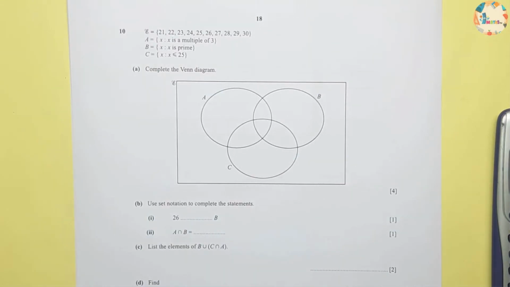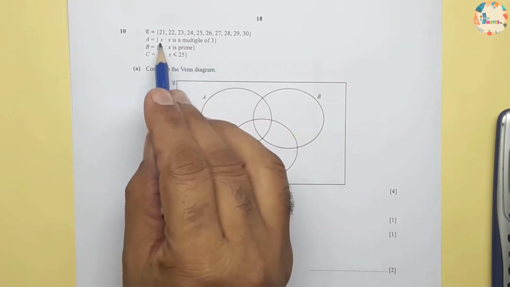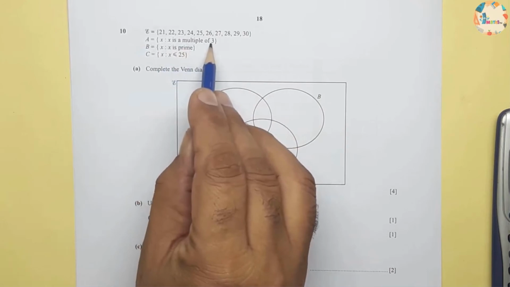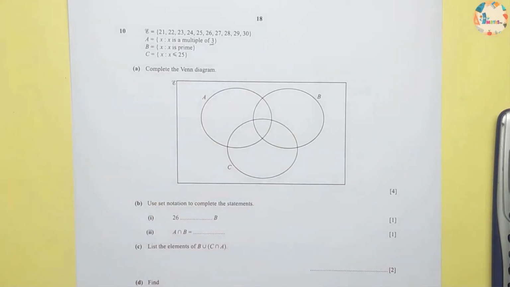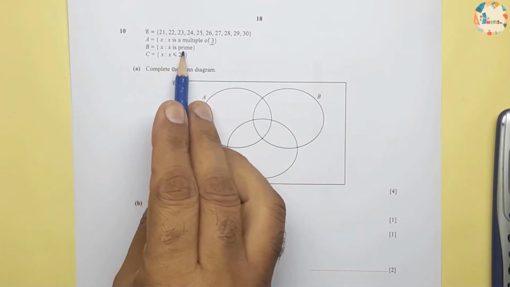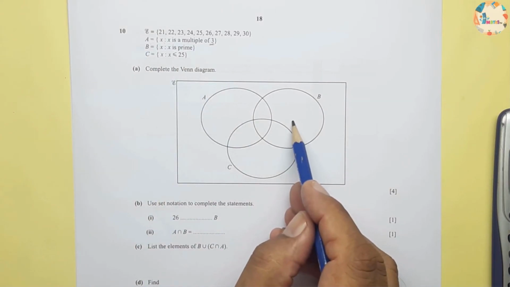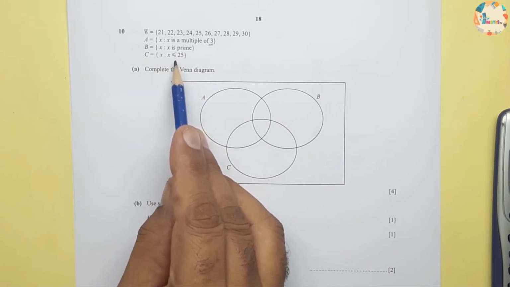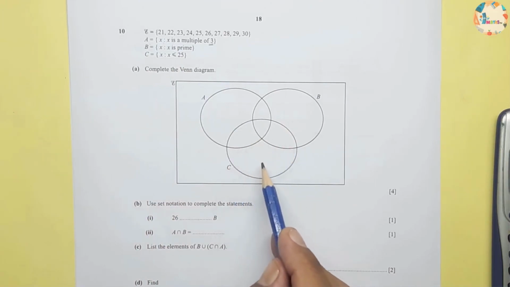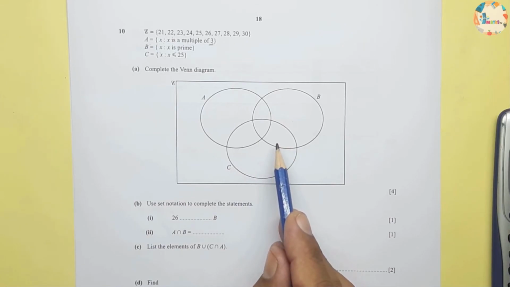Now this is the Venn diagram, question number 10. This universal set is given, ABC. They have given the definition for A, B, C, and we will concentrate on it to complete the Venn diagram. So this is the universal set. A is containing x such that x is a multiple of 3. So all multiples of 3 we will be writing in A, and B is containing x such that x is a prime number. So prime numbers we will be writing in B, and C is x such that x is less than or equal to 25. So these numbers we'll have to write. C is containing numbers not more than 25.